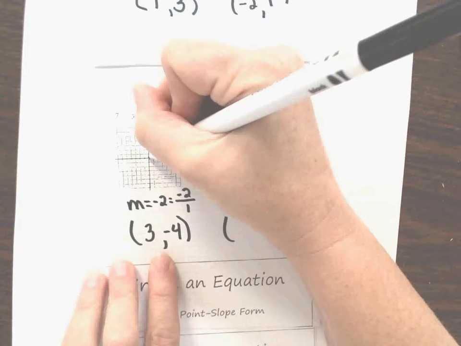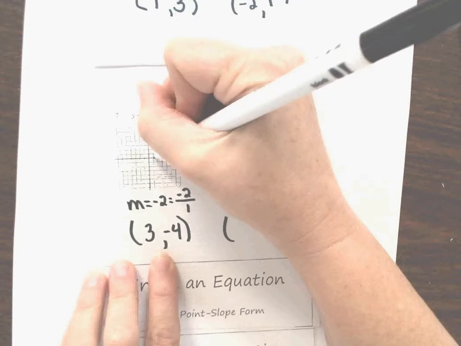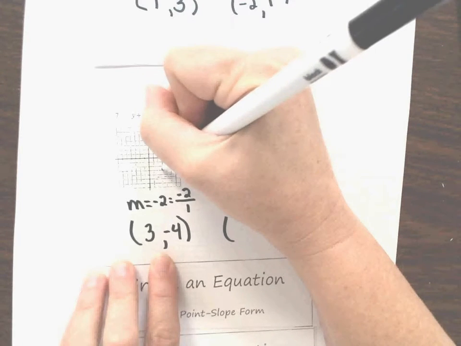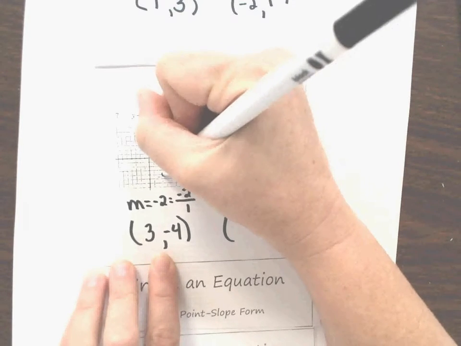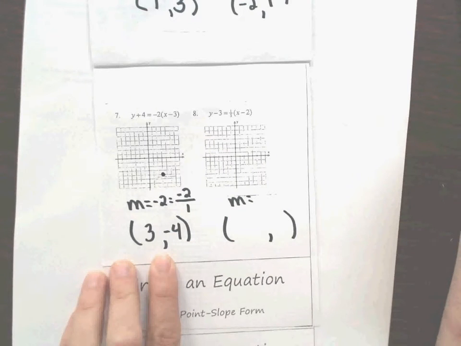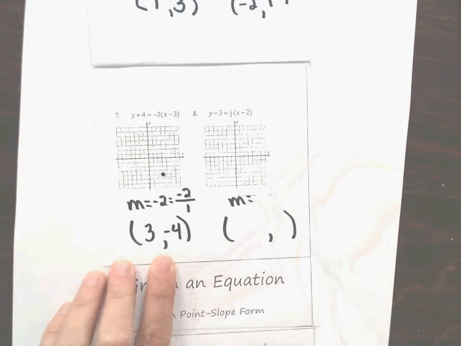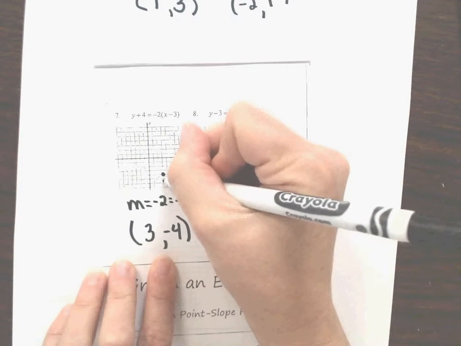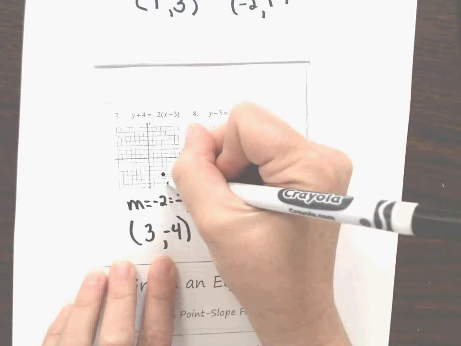Graphing that, from my origin, I'm going to go right 3 and down 4. And then you have a slope of -2 over 1. Remember, slope is rise over run. So I'm going to go down 2 and right 1.